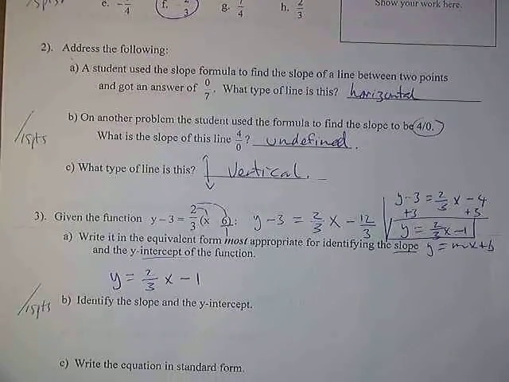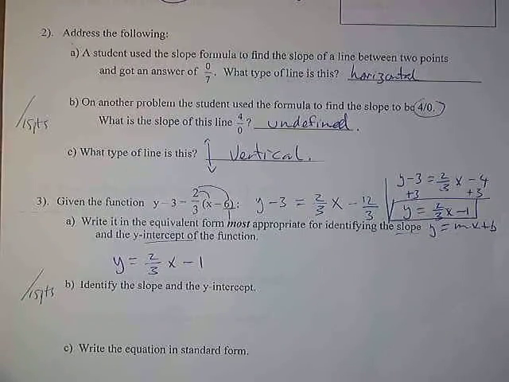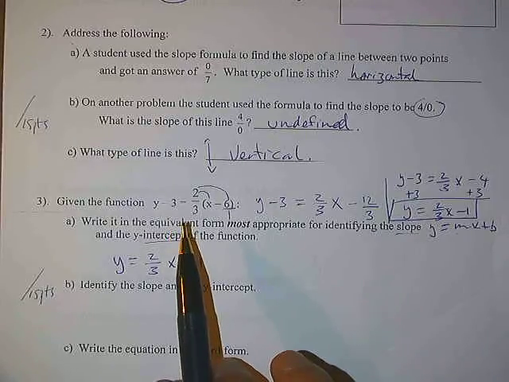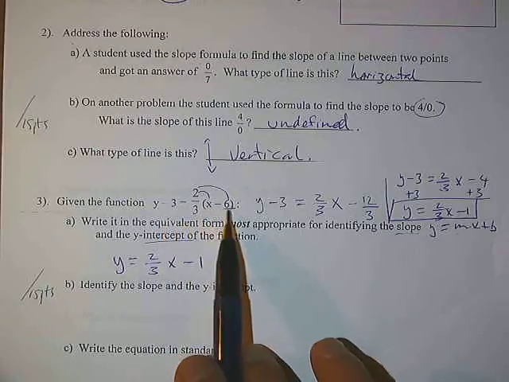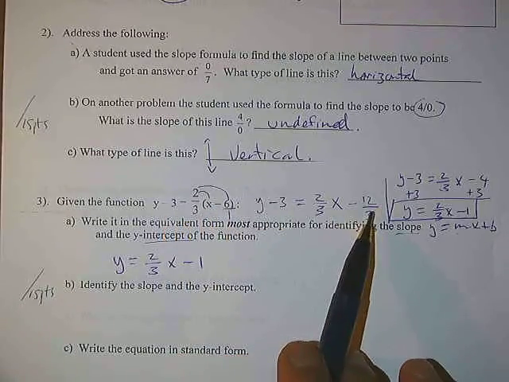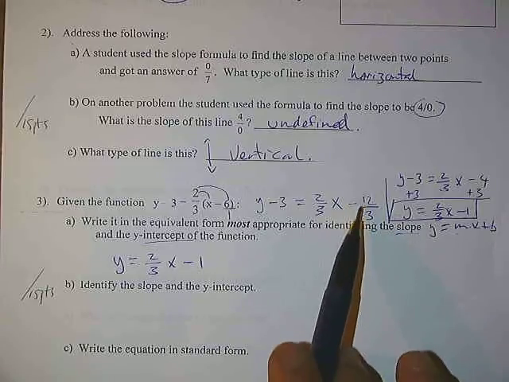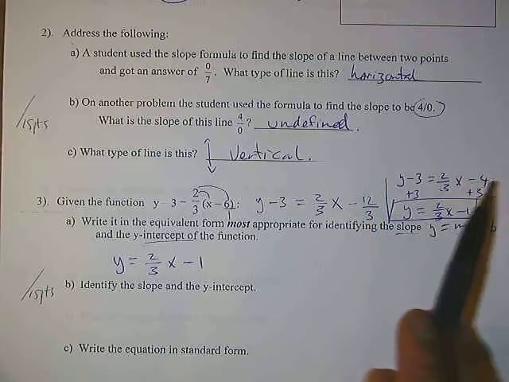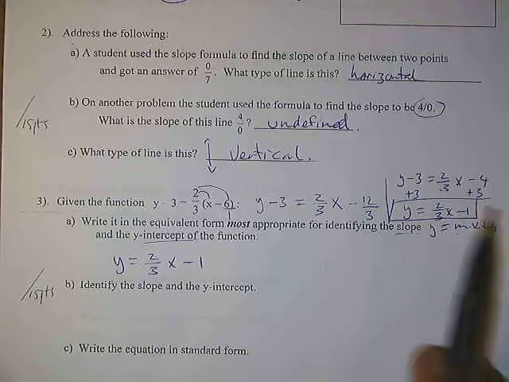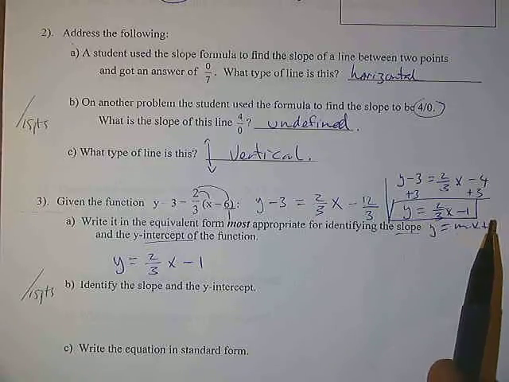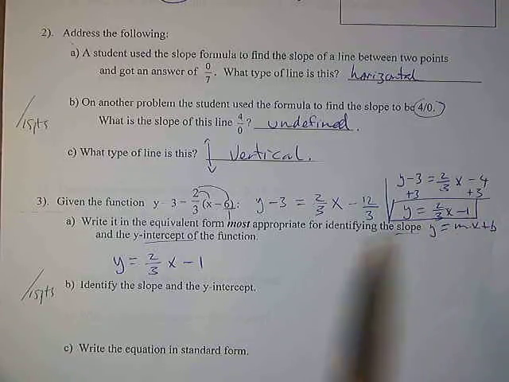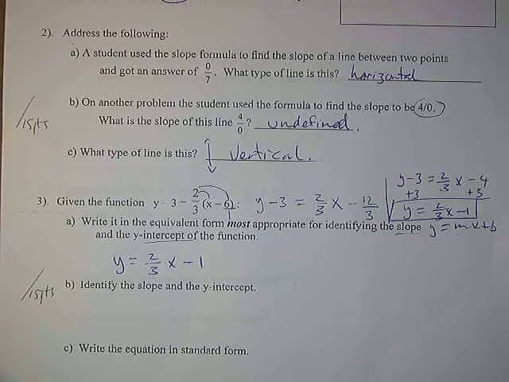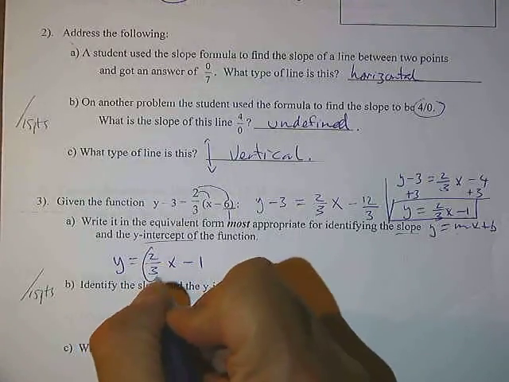And my work is not on the page. Silly. I'm sorry. Here it is. Let's start. So I distribute the 2/3. I get this. And then this becomes -4 right here. And then I add 3 to both sides. That simplifies to this. So there's the equation.